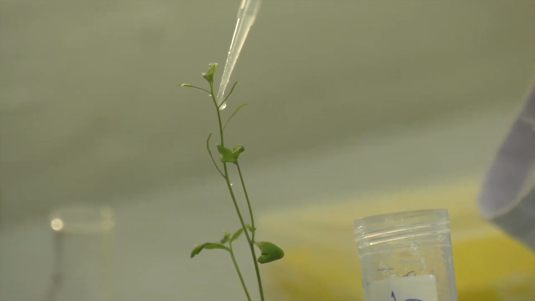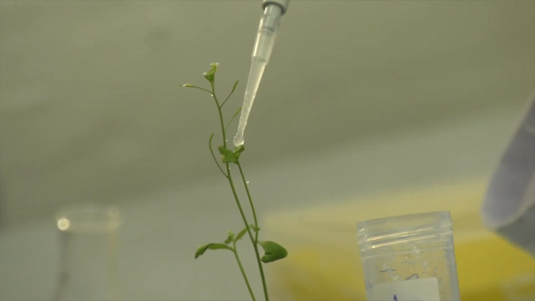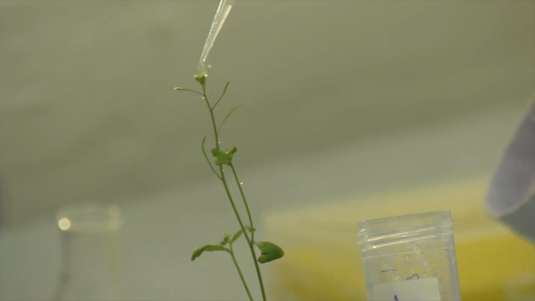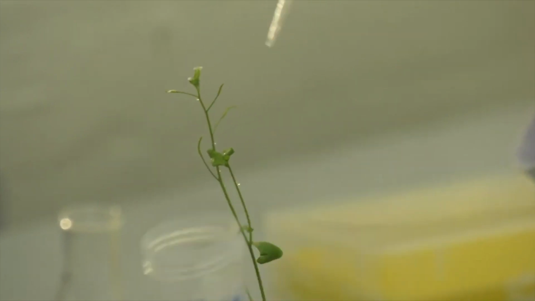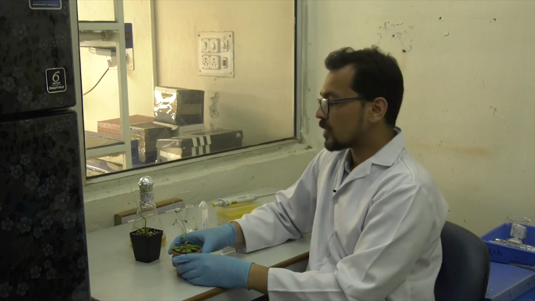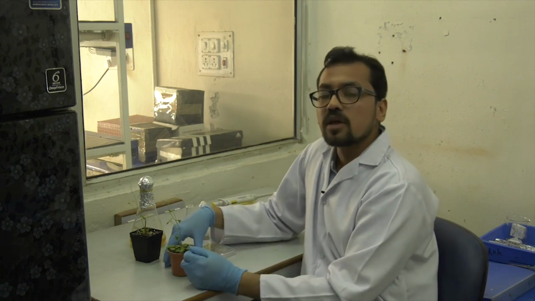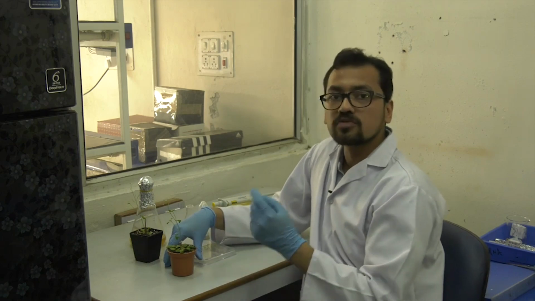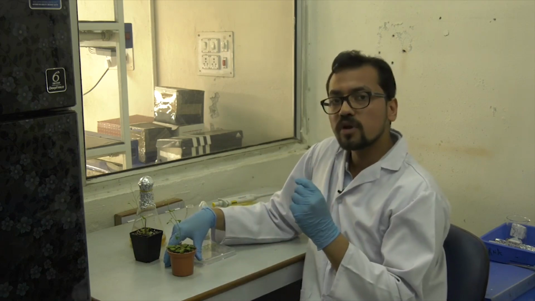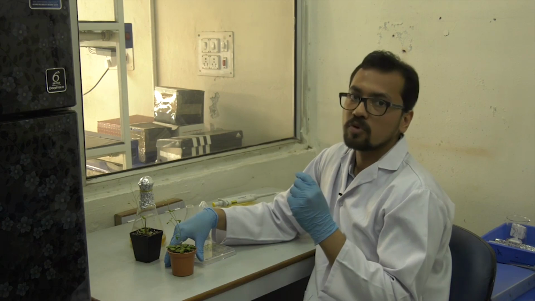Previously, people used to completely dip the plant in the culture, but now that method is not used anymore. Now this plant is placed under 100% humidity condition, and once the plant forms the new seeds, it can have both the kinds of seeds. The first one can be the non-transformed one, and the second one will be the transformed one.